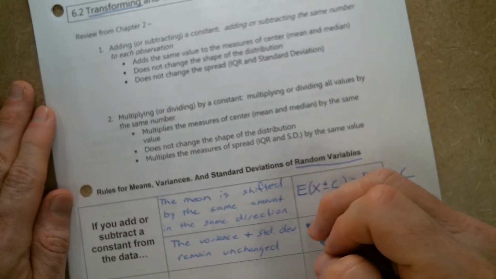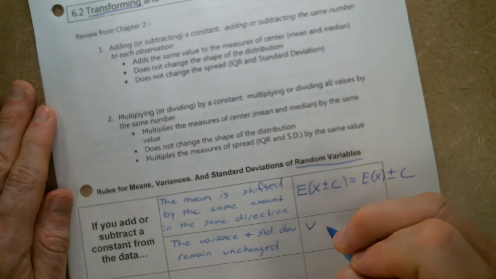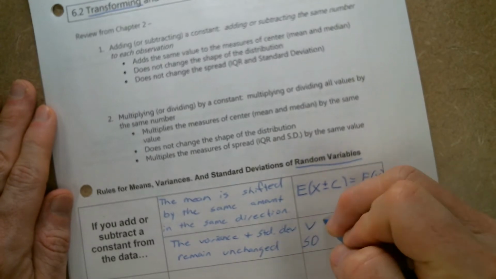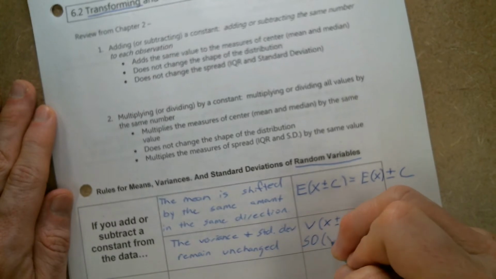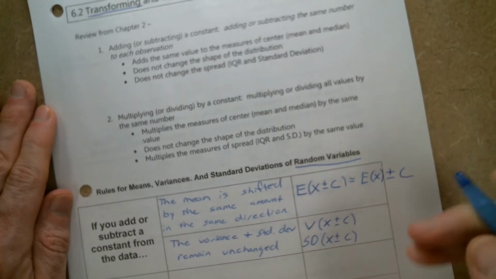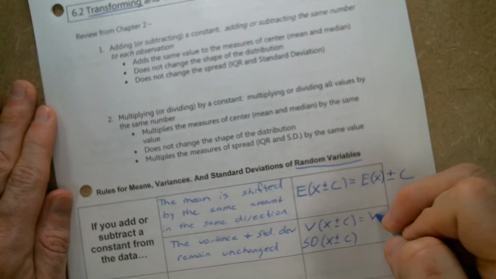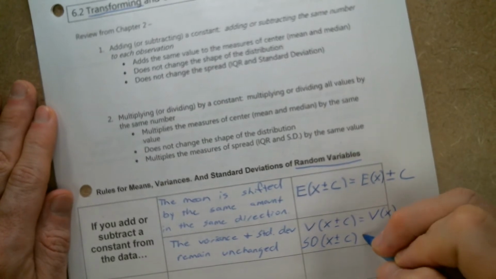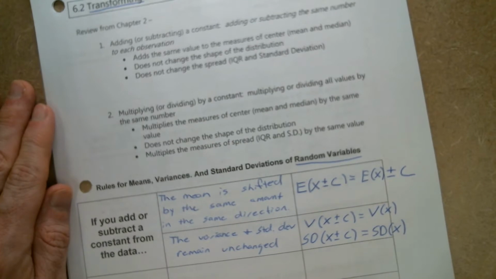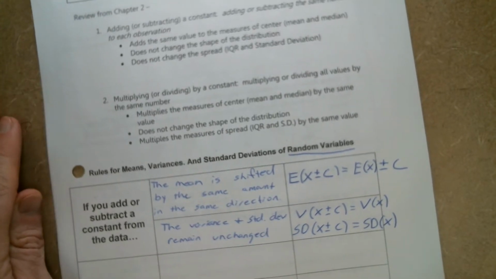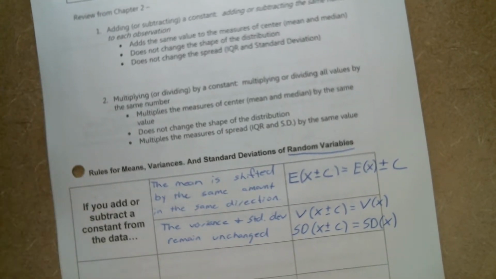So the variance or the standard deviation of X plus or minus a constant is just the original variance of X, the original standard deviation of X. The constant does not matter. So if you add 5 to everything, it doesn't change how spread out that data is. So the standard deviation and the variance stay the same.